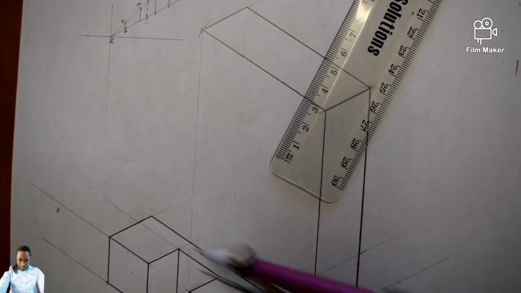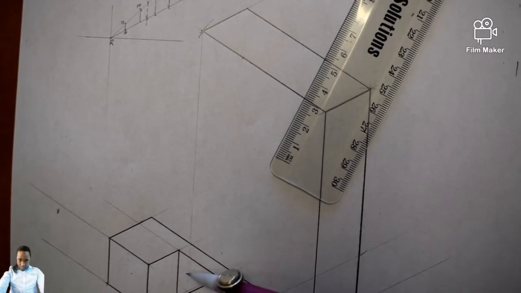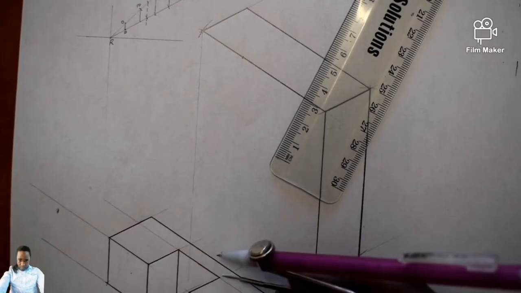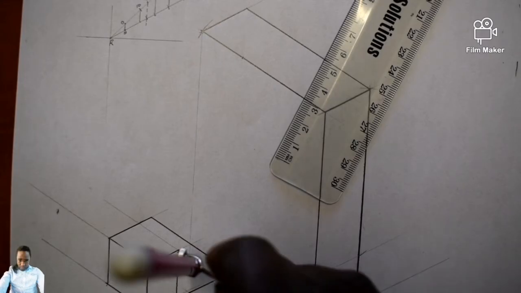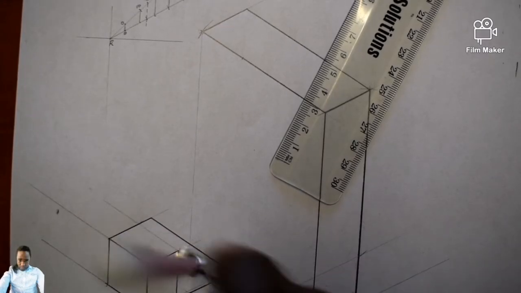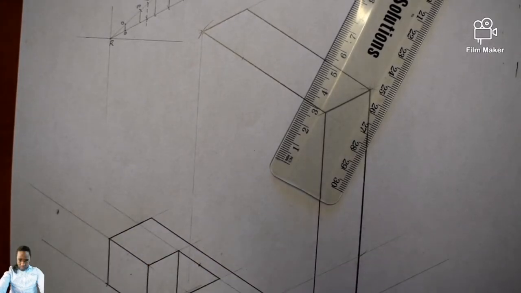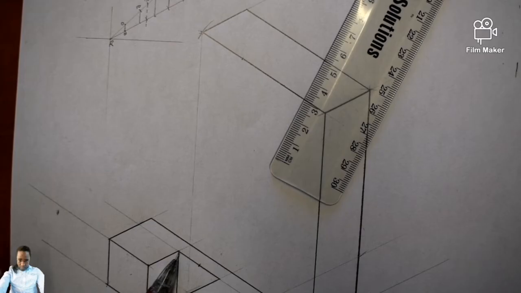15, I mean it's still the same 30 from here till here, because from here till here is 30, from there till there is 30. So it is still the same 30. So from here till there is half of 30. So which means it's 15mm, 15mm, the converted one, right?